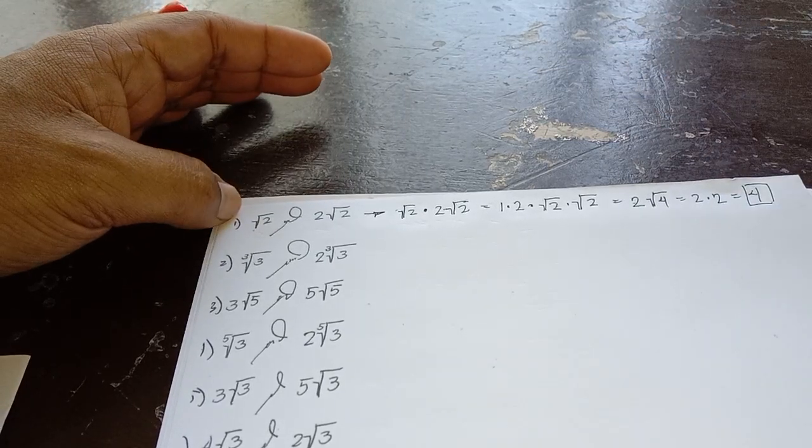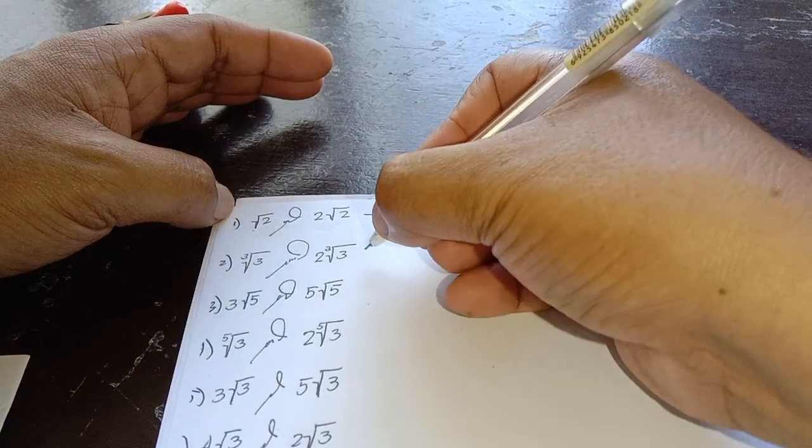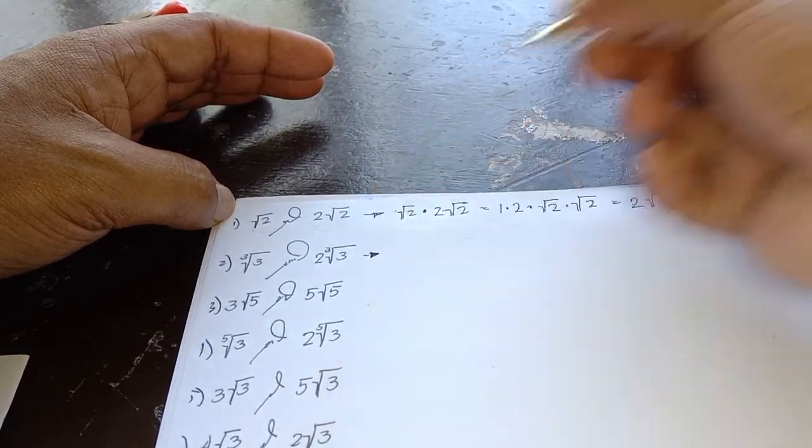So, siguro sa first example ni sir ay hindi ninyo pa maintindihan. So, yung mga susunod sana ay mas maintindihan na. Okay? Next.